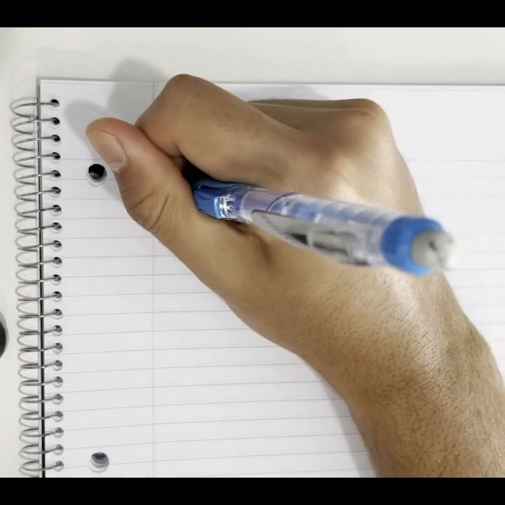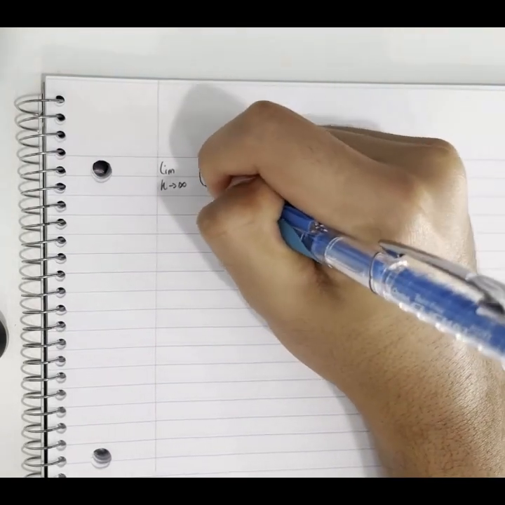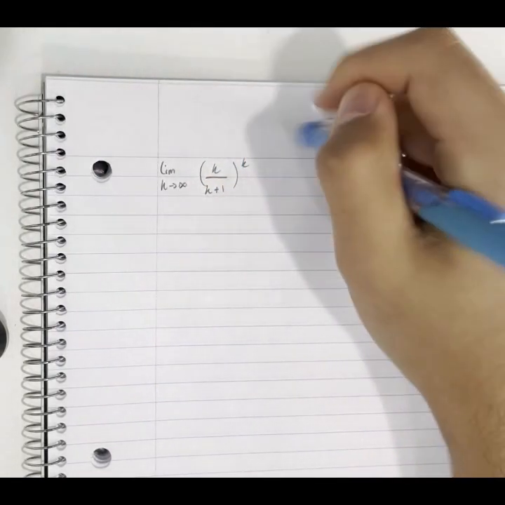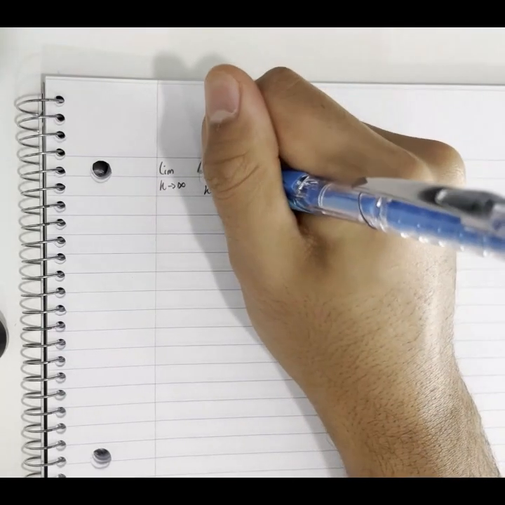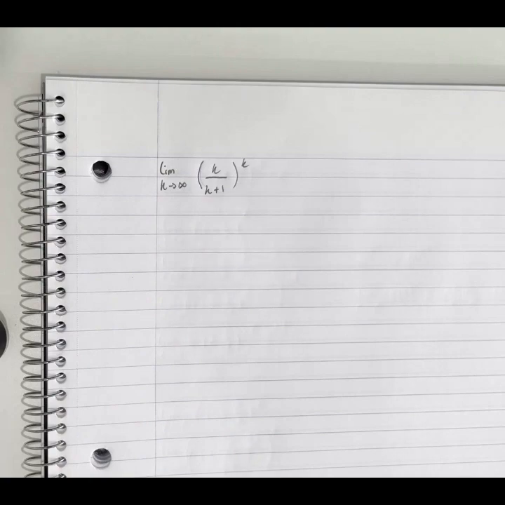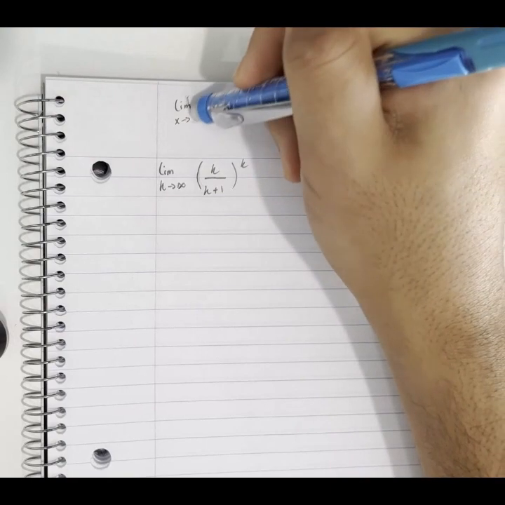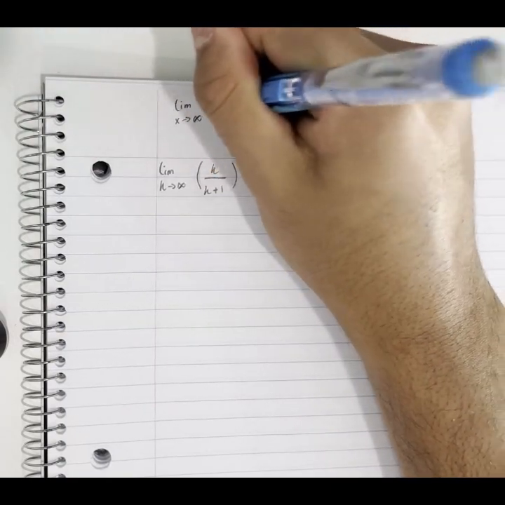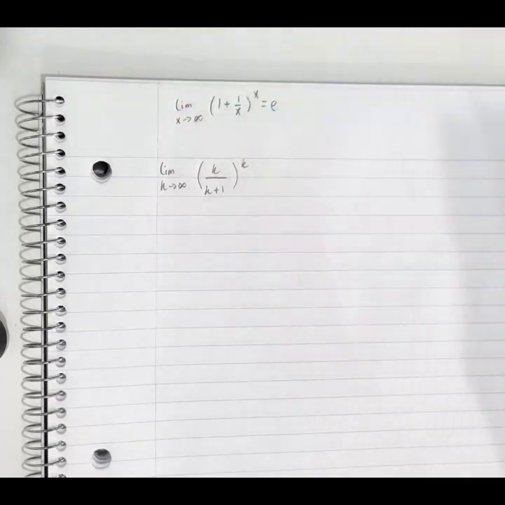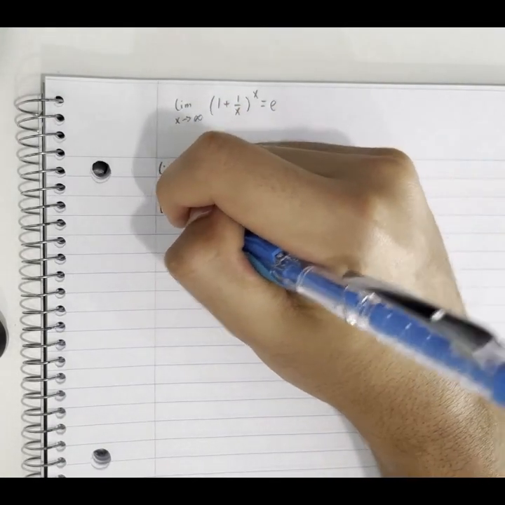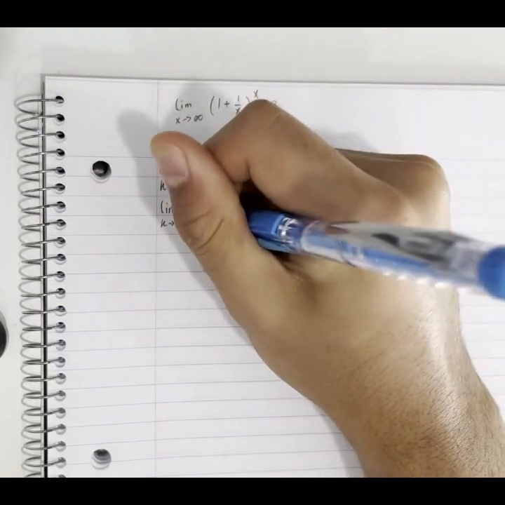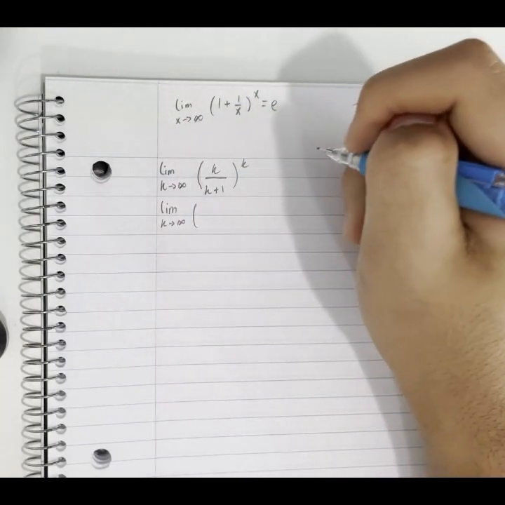And then here's another example. It's the limit as k approaches infinity of k over k plus 1 all to the k. Upon first glance, this limit is not in that convenient form we had earlier, which was the limit as x approaches infinity of 1 plus 1 over x to the x equals e. This is in a different form, but I'm going to apply this manipulation to it, which is going to allow us to use that property to work out this limit.